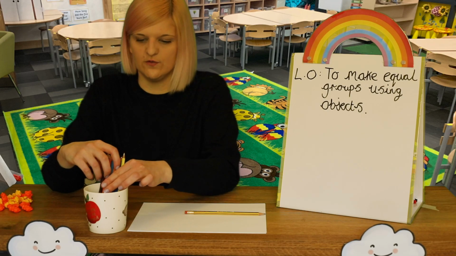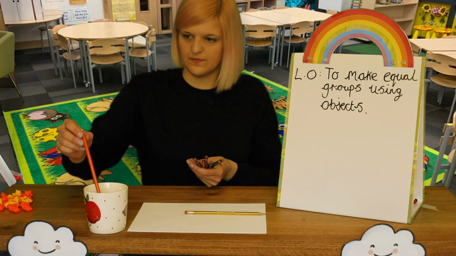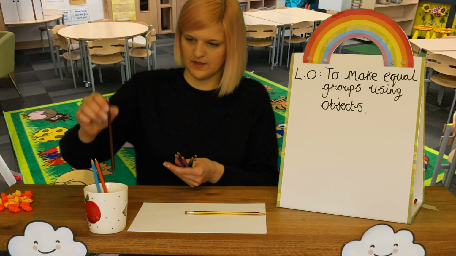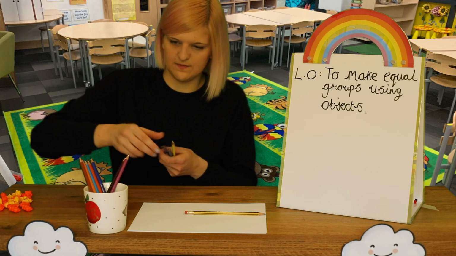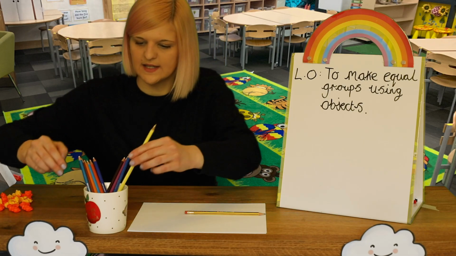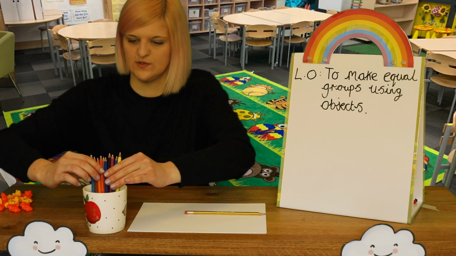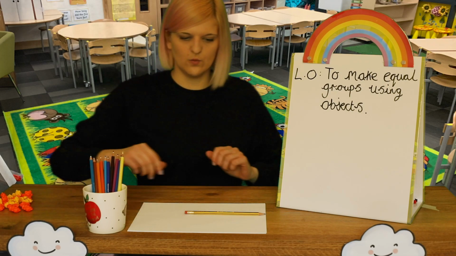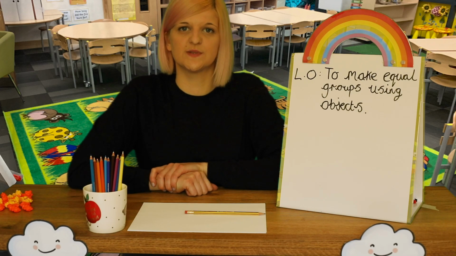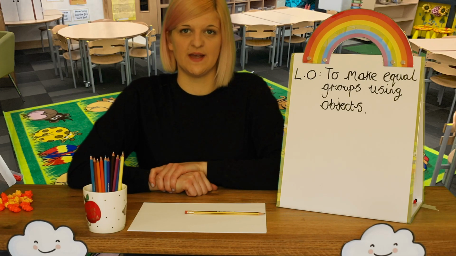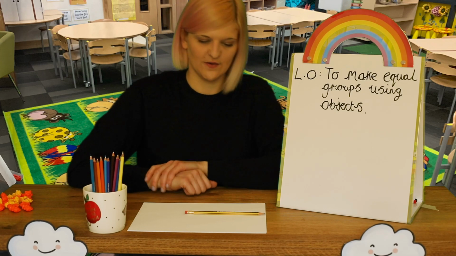Let me count how many I've got for you. So 1, 2, 3, 4, 5, 6, 7, 8, 9, 10. I've got 10 pencils in my mug. Now I want you to draw my 10 pencils in groups of 2. So I start with 10. Can you draw on your piece of paper 10 pencils but put them into groups of 2? And then I'll show you what mine look like and we'll see if we match. Off you go.